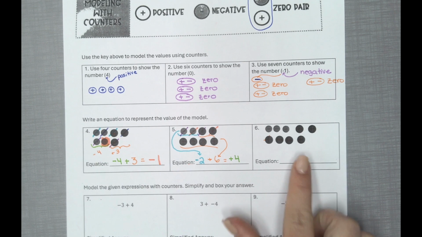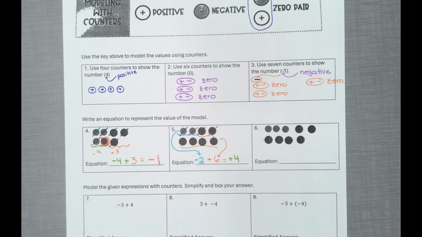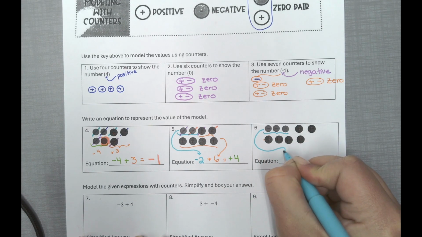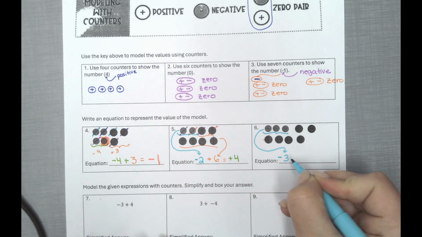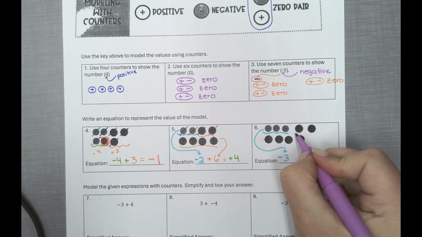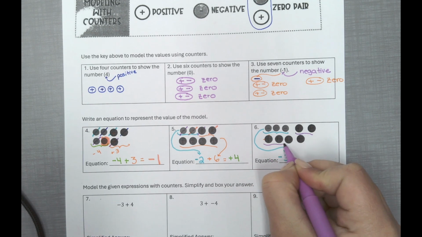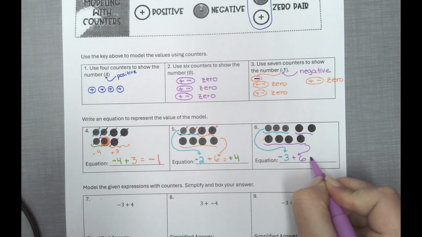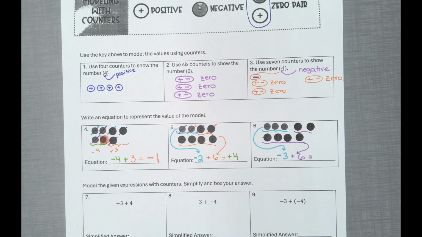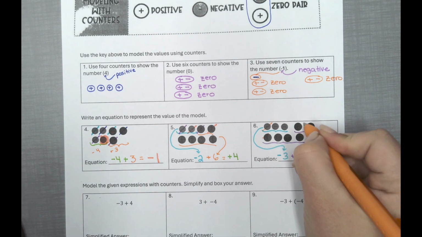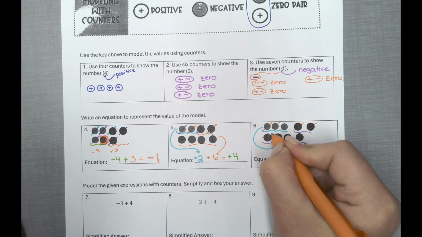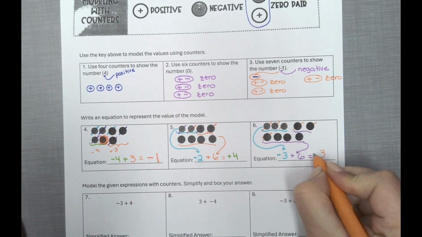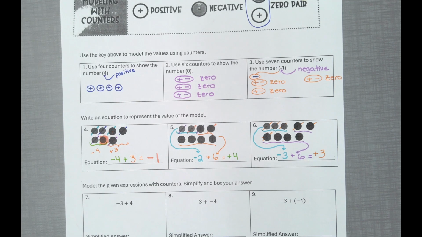Let's do one more, 6. Again, what do I have? I have 3 negatives. And I have 1, 2, 3, 4, 5, 6 positives. Let's do our 0 pairs. Negative, positive, negative, positive, negative, positive. And I have 1, 2, 3 positives left over.